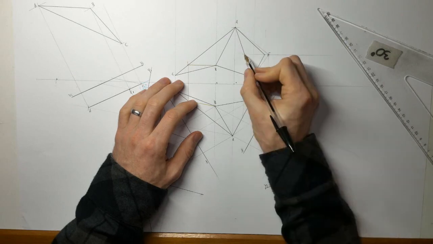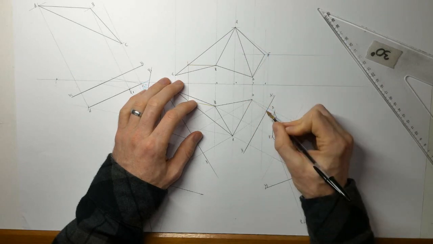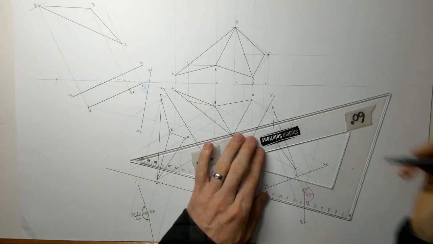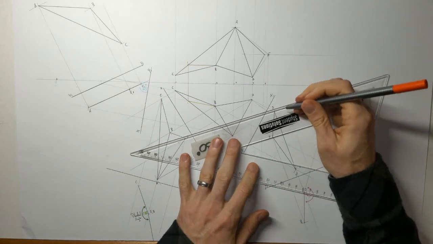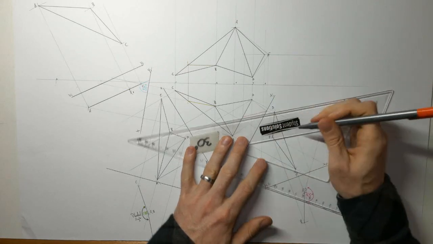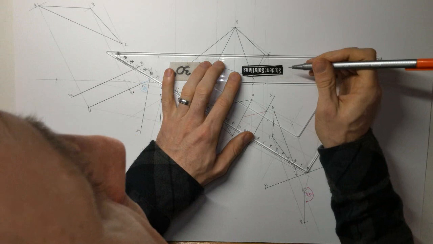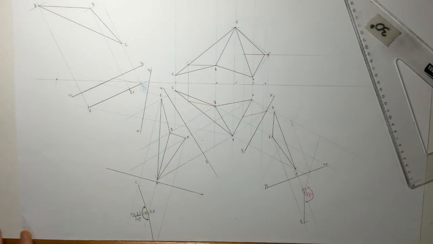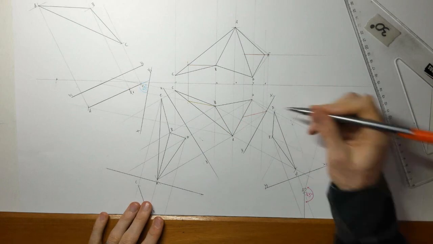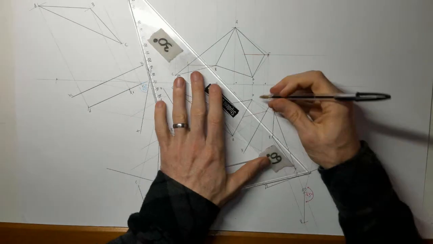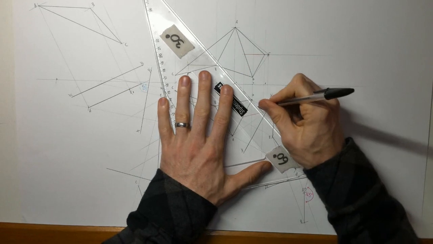And if I draw my level line, so from this point, I found that point, if I draw this line, put it in colour just to show you, that's the corresponding line here. That will contain point E. So that's actually it right there. Yep, so draw in my E.